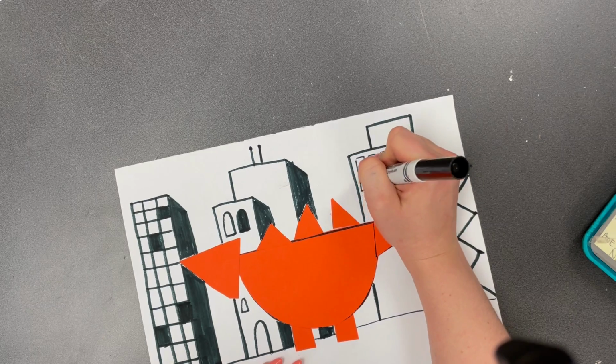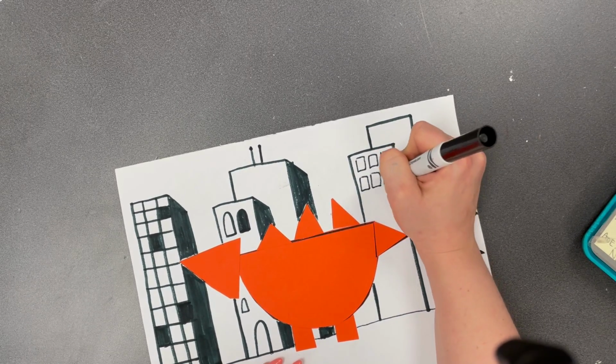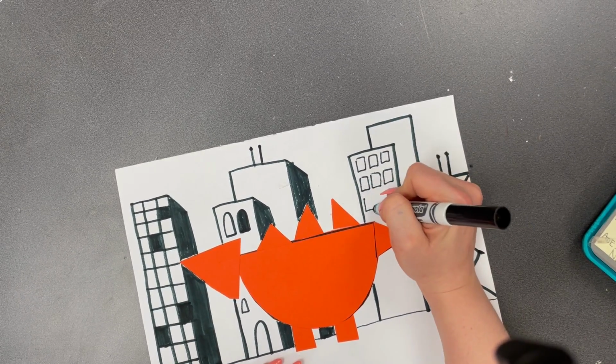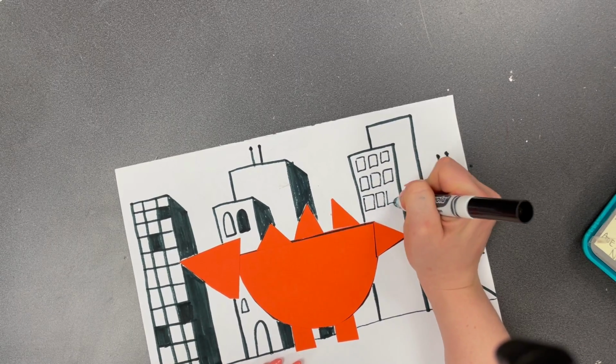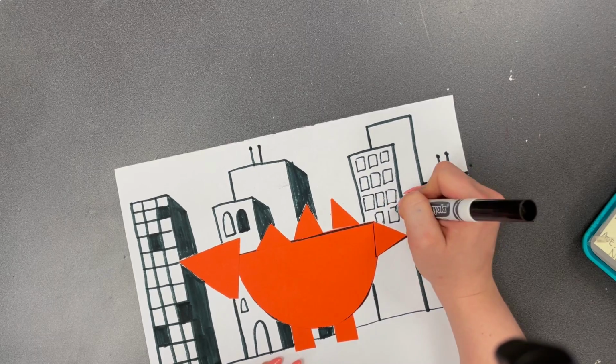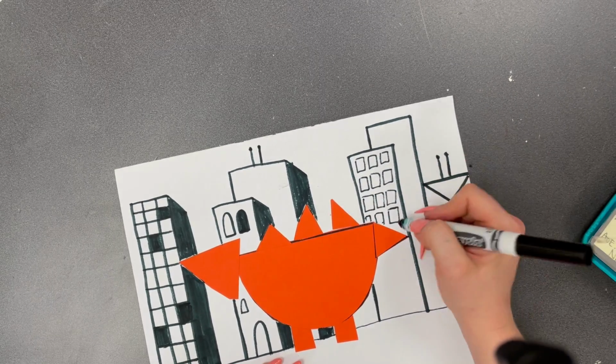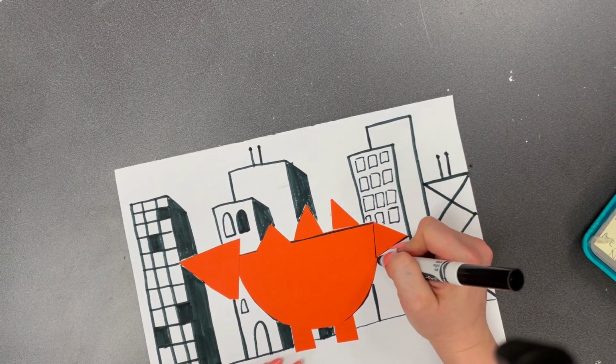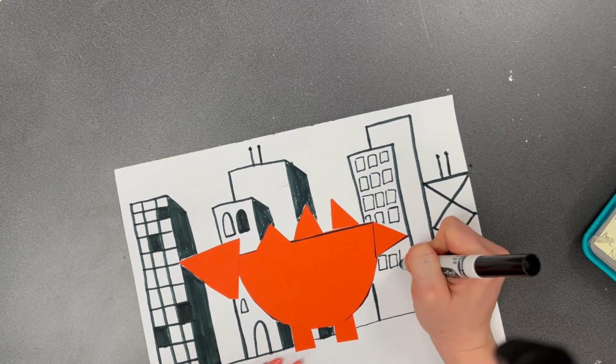And maybe I'll draw some squares all the way down this building. Have to kind of draw around my dinosaur because I don't want to run into him. Maybe I'll stop at the tail and go around here.